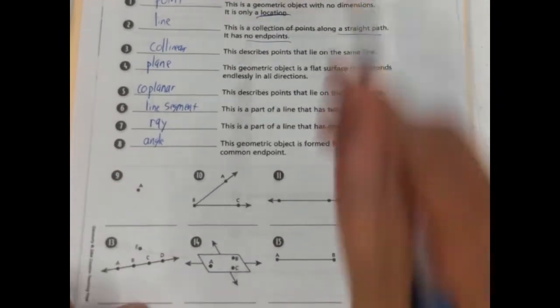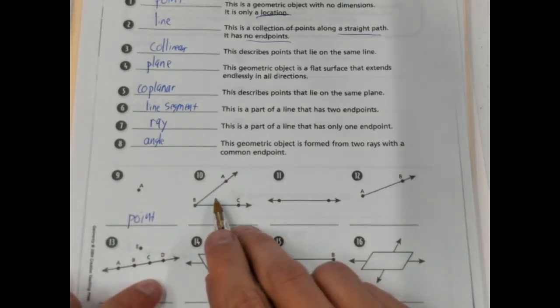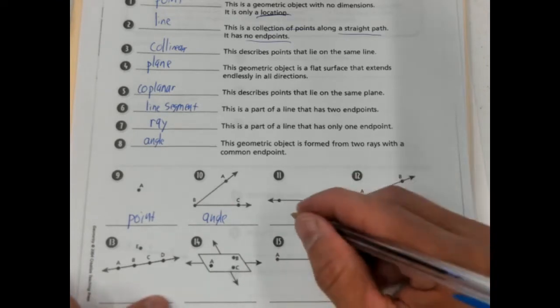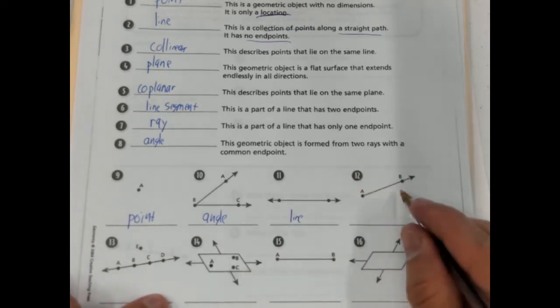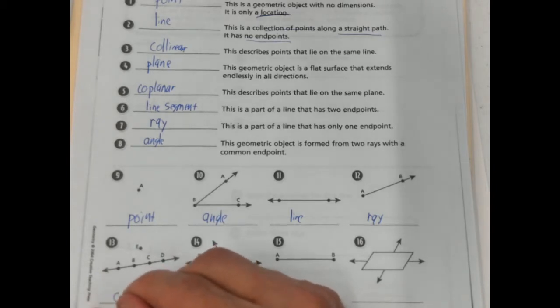Now down here, this is going to be point. This would be angle. This would be line. This would be ray. Now this one, people had a hard time with this one. This would be considered collinear. These are collinear, this is not, so collinear. That was a little confusing.